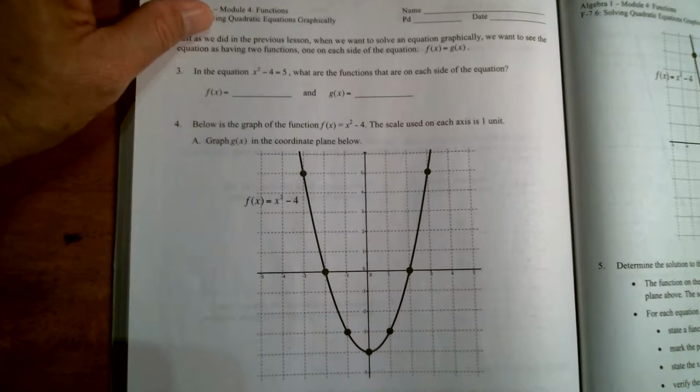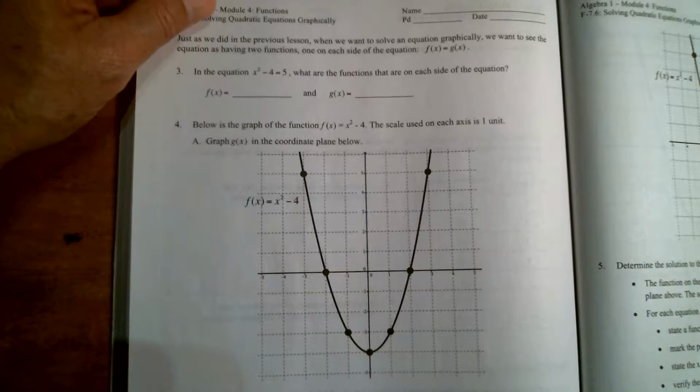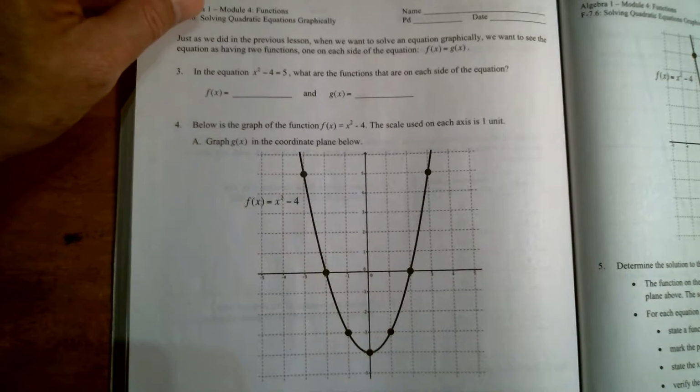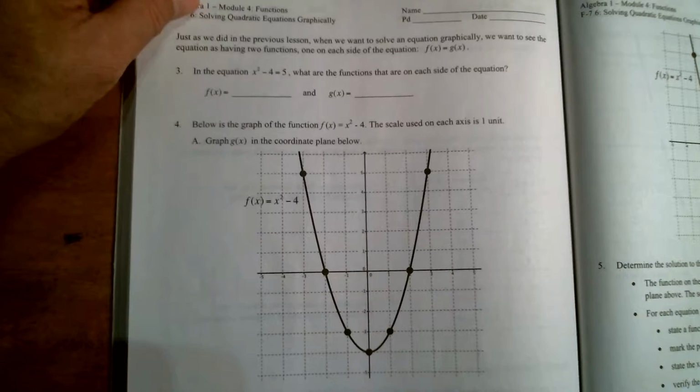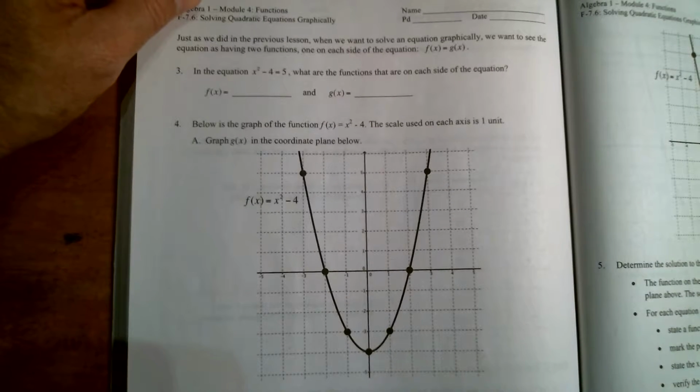Okay, students, check this graph out. So it's not a straight line. We're moving into parabolic functions. This is a parabola. It's a curved line.